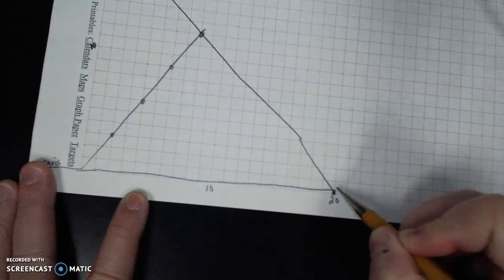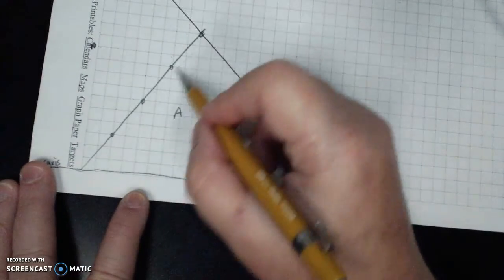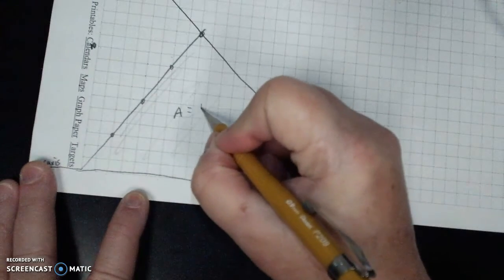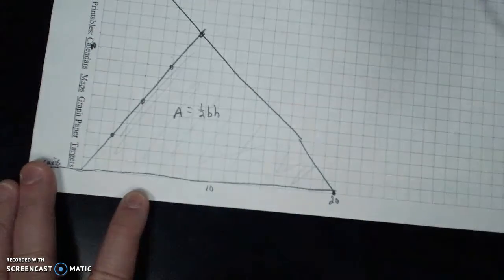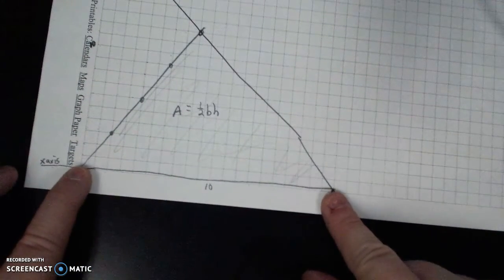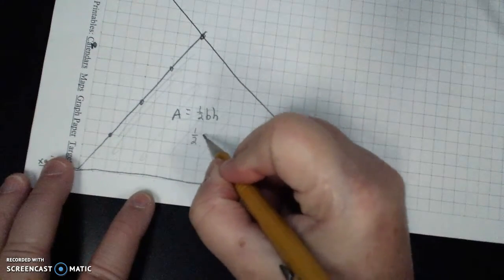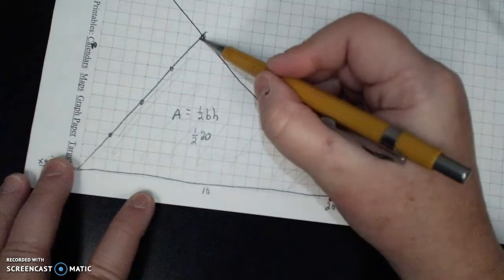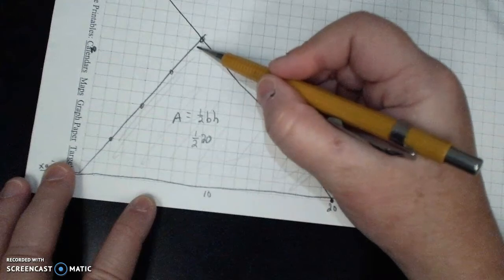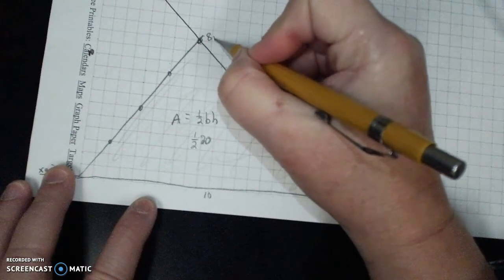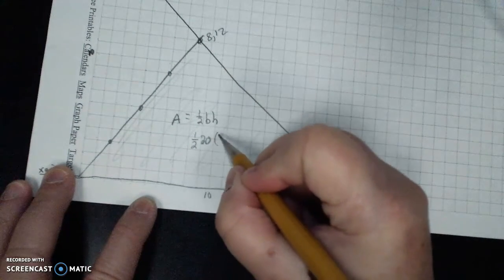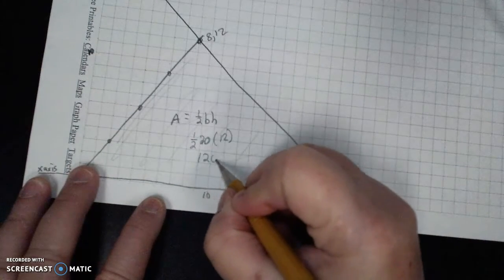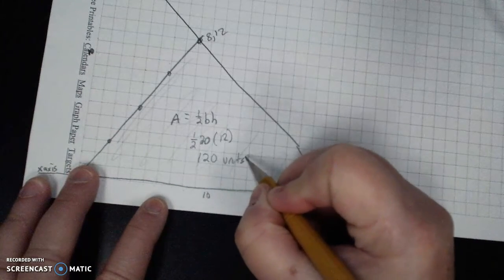And the triangle, the area, they're looking for this, and they're looking for the area of this, which is area equals 1/2 base times height. From here to here is the base, and from here to here is the height. If you graphed it, you know that this is at 8, 12, so the height is 12, which is 120 units squared.